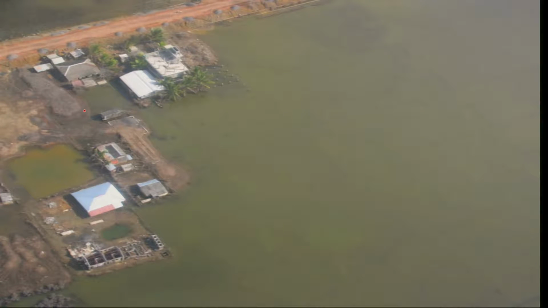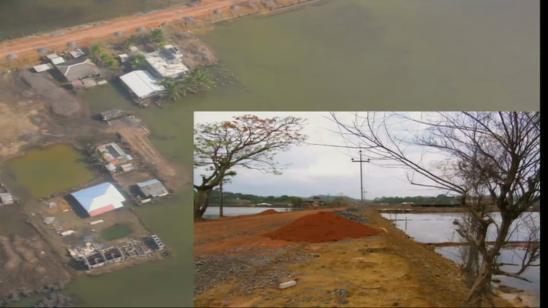If you look at the close-up of this, the level of the road was raised because there is no other place available to put the road. So the best way was to elevate the road level. They have raised the road by almost 1.5 to 2 meters.